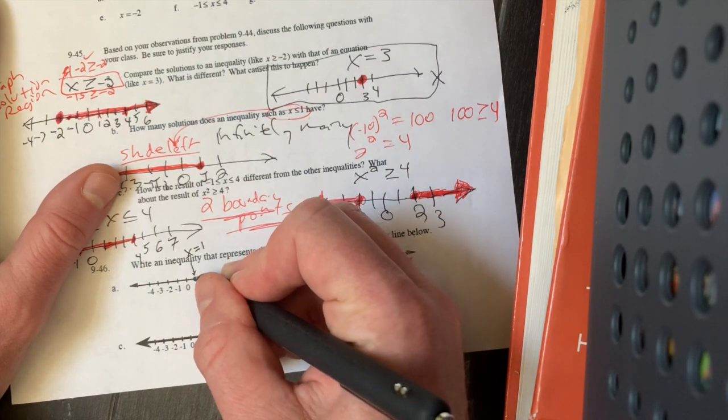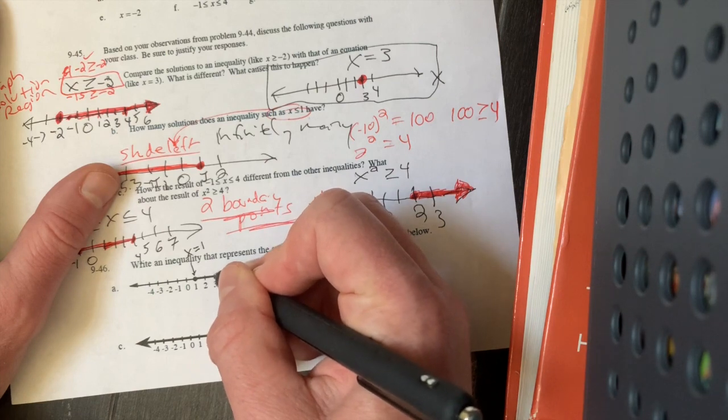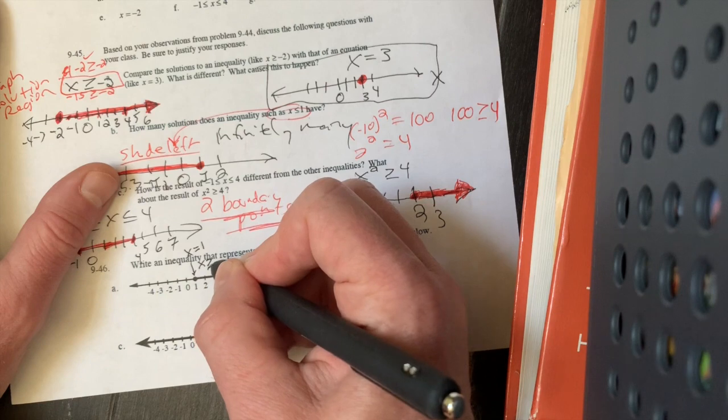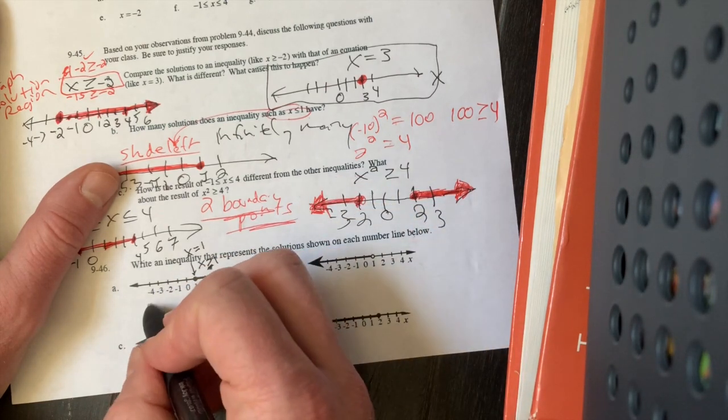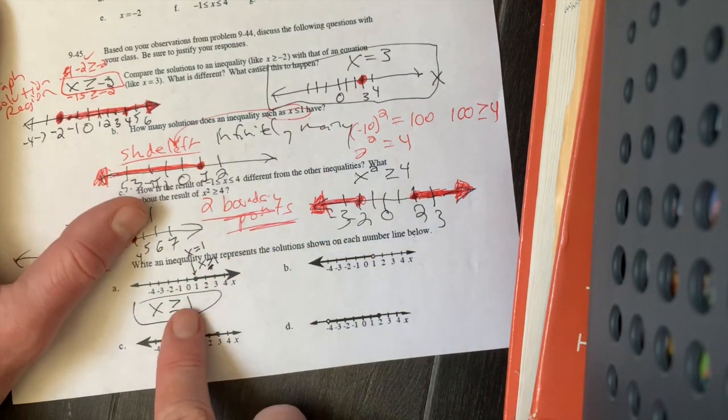And then x equals 1.1 here, x equals 2, x equals 3, x equals 4, x equals pi right here. So it looks like x can equal 1 or x can be greater than 1. So our solution here is going to be x can be greater than or equal to 1. There's our solution to A.